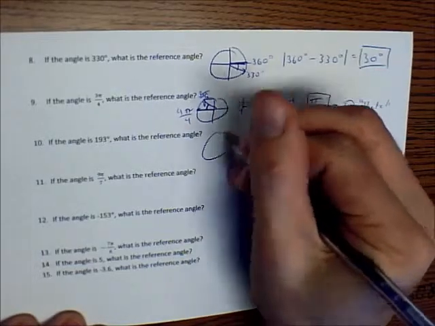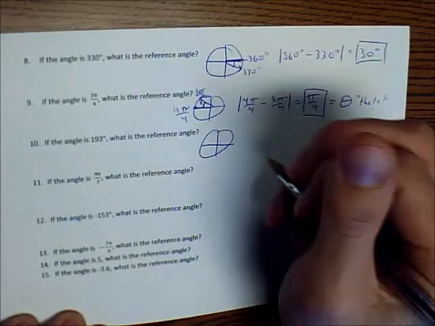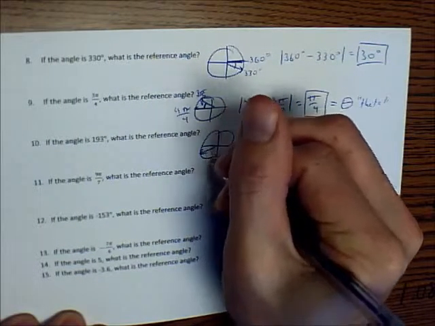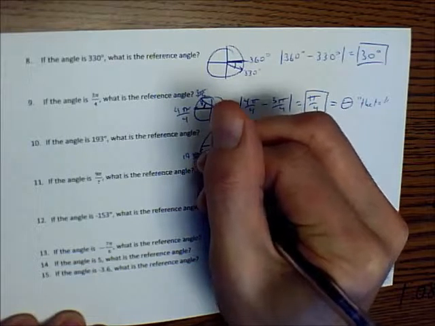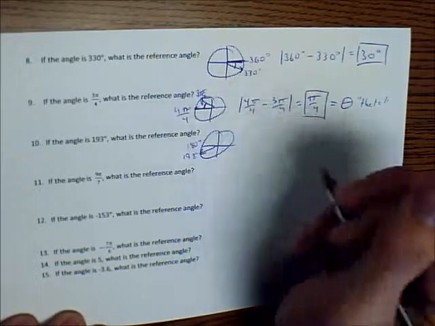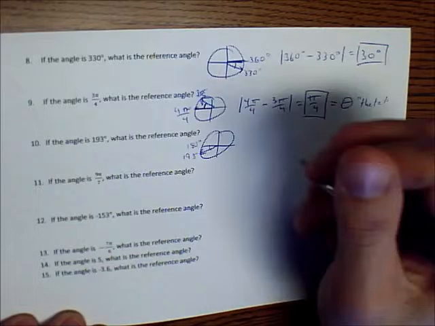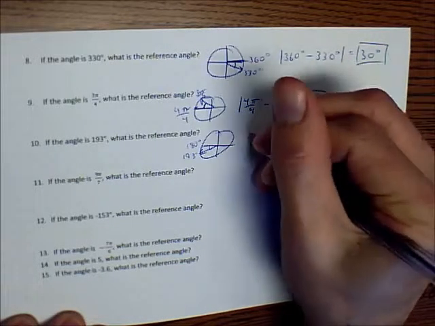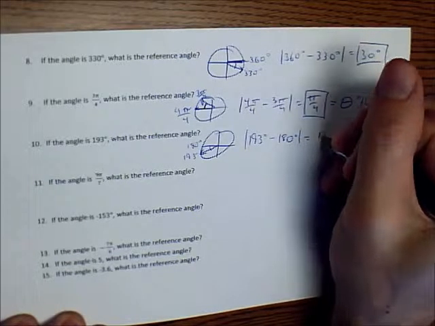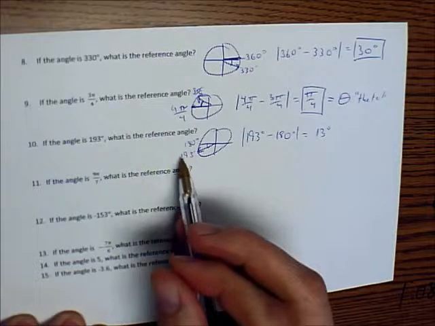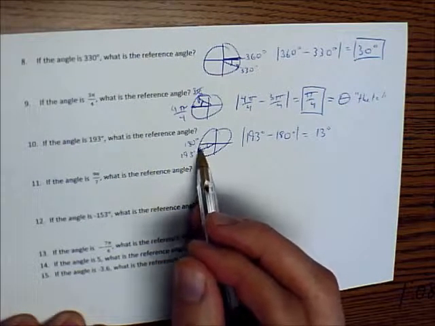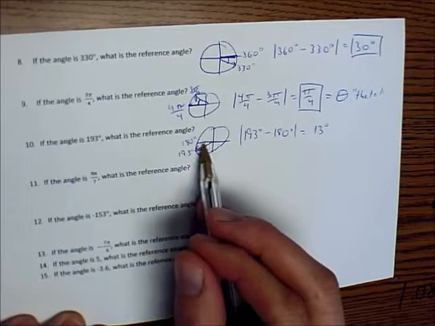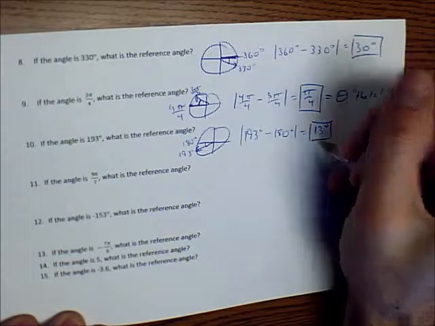Okay, 193 degrees. I know it's going to be a little bit past 180, so there's 193, there's 180. How far past 180, you ask? Well, let's subtract. 193 minus 180 equals 13. So this angle is 13 degrees away from the nearest x-axis angle, which would be 180.